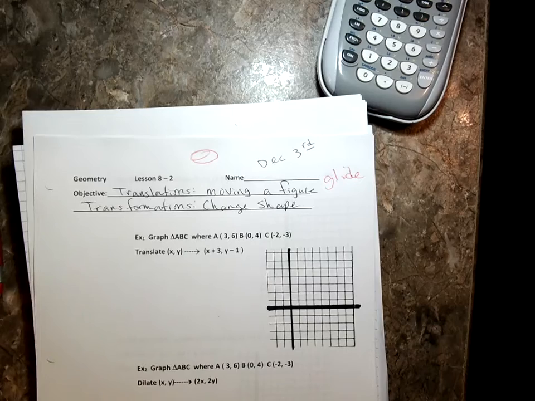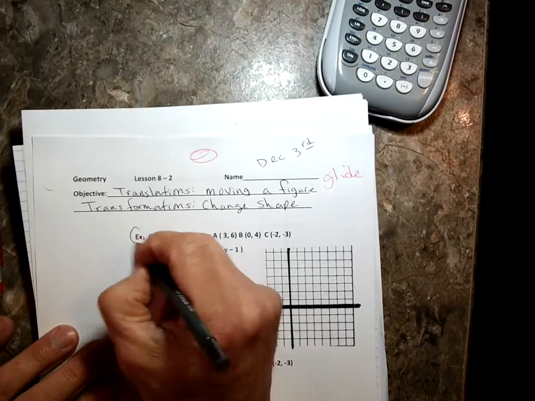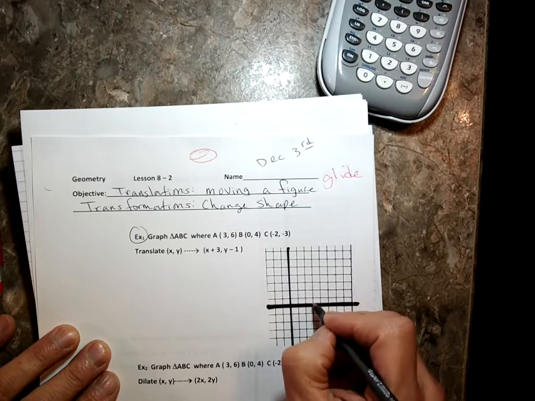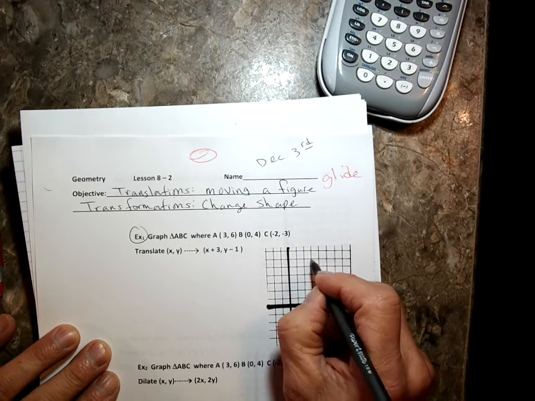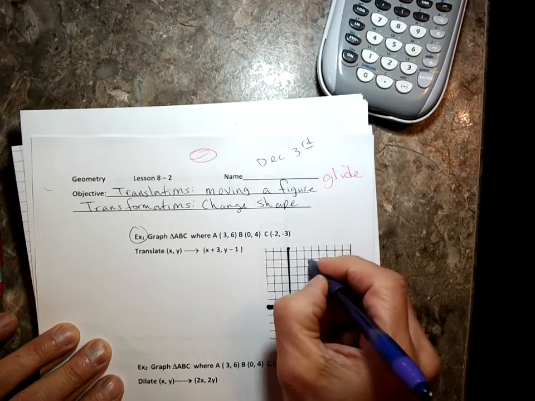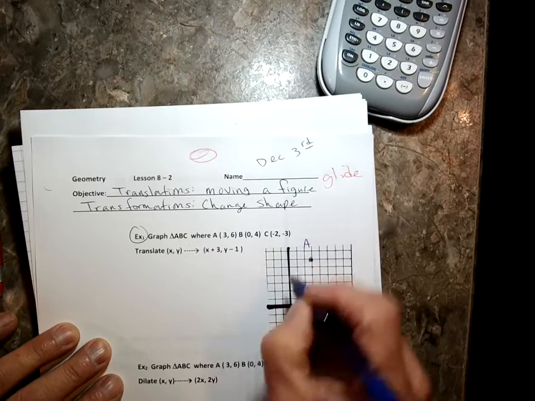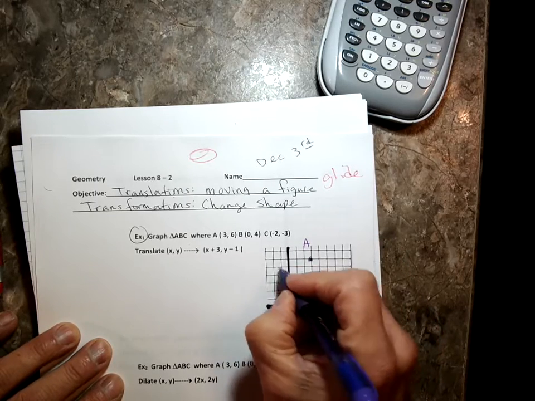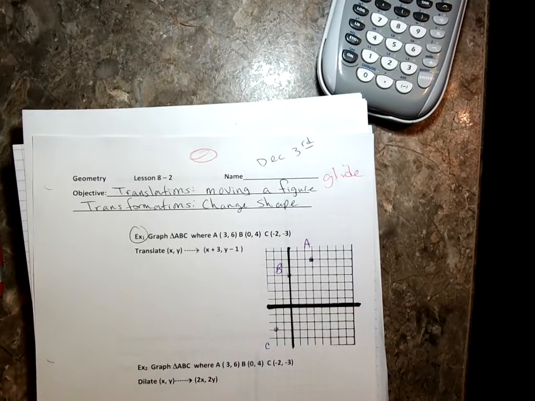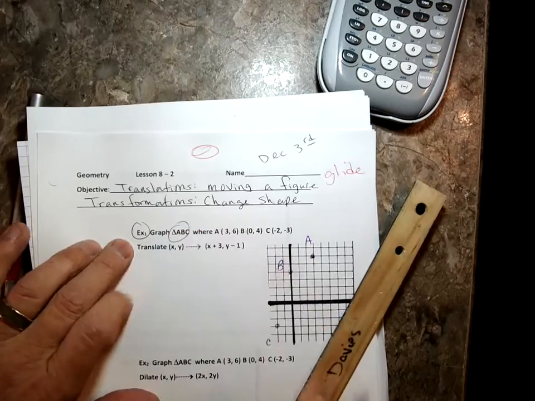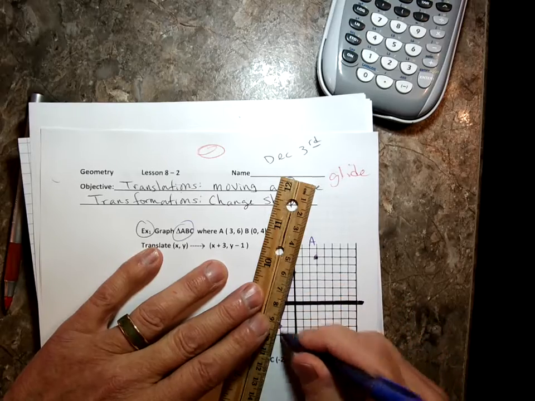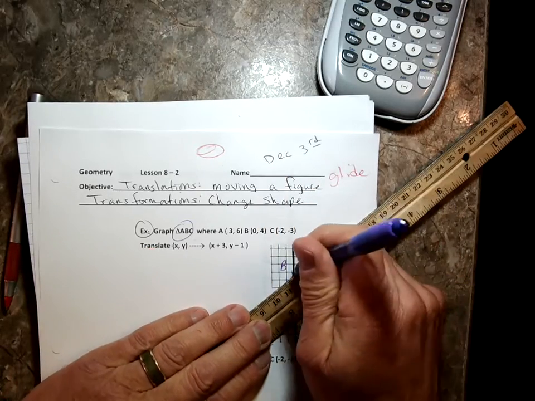Okay, so let's go ahead and do example 1. Let's graph triangle ABC. A is 3, 6. I'm going to use a different color, purple. There's A. B is at 0, 4. C is at -2, -3. Now I go ahead and connect the figures because it is triangle ABC, right? Connect the dots. Remember, you can pause the video anytime I get going too fast.